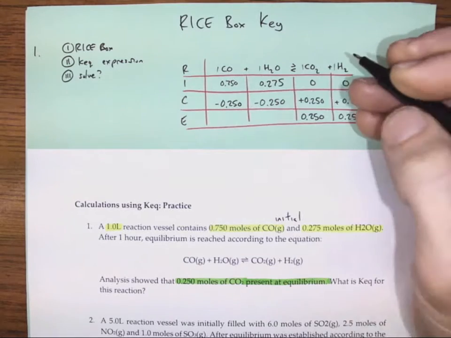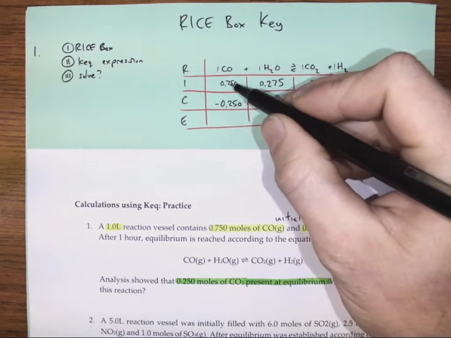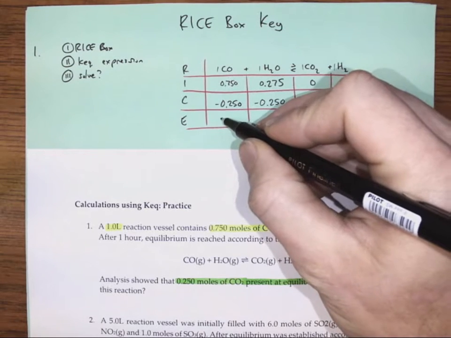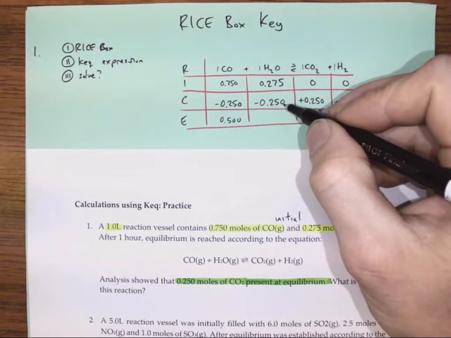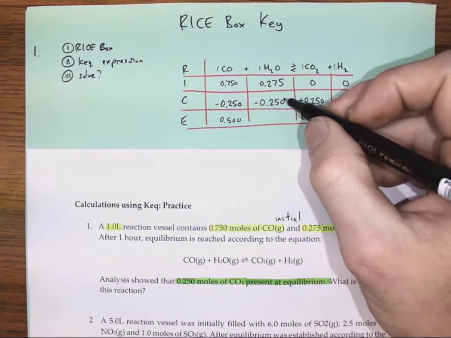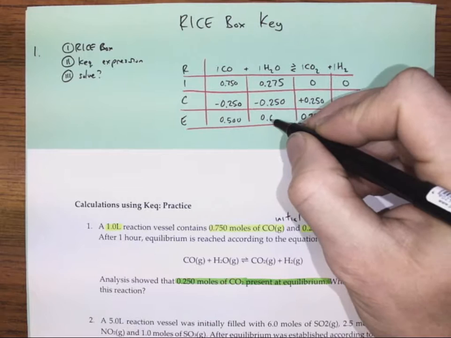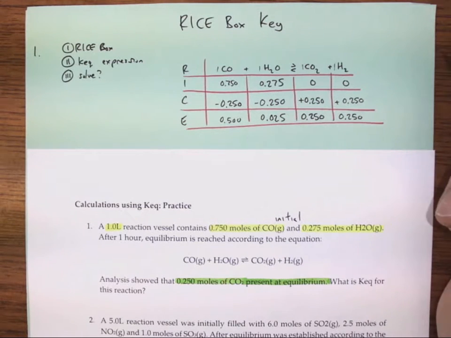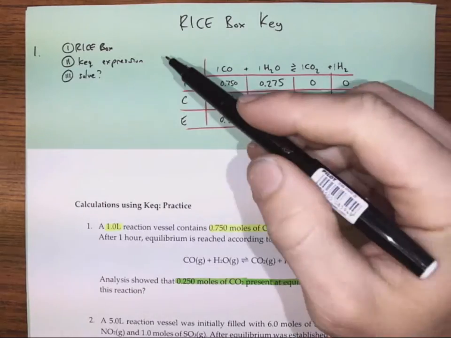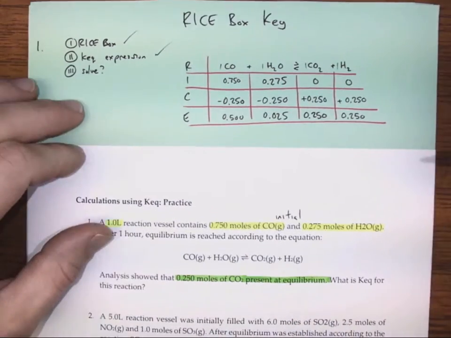Okay, and then this is a simple subtraction. This is like subtracting a quarter from 75 cents. I have 50 cents left. This is like subtracting 250 from 275. That's the way I think of it anyway, and it's about a quarter. Okay, and now we have our equilibrium concentrations. RICE box step done. Equilibrium expression next.